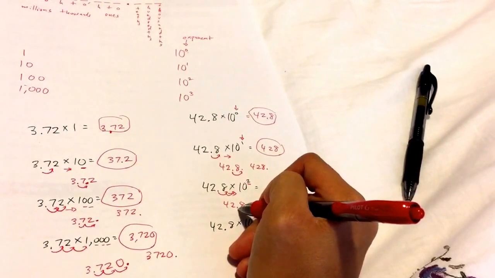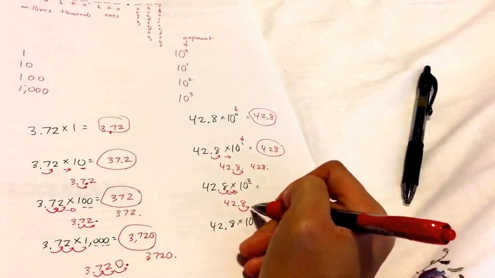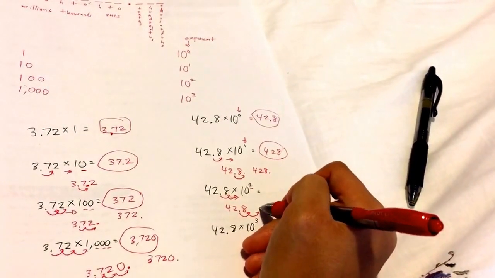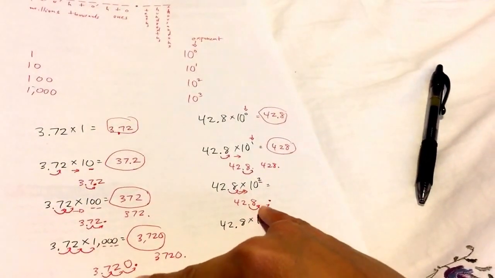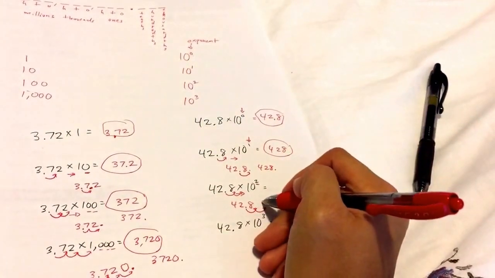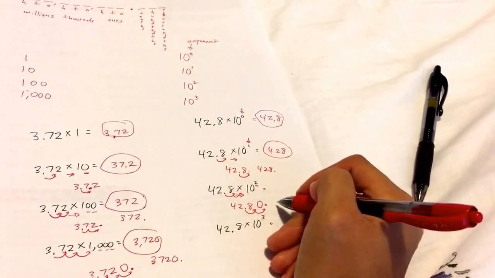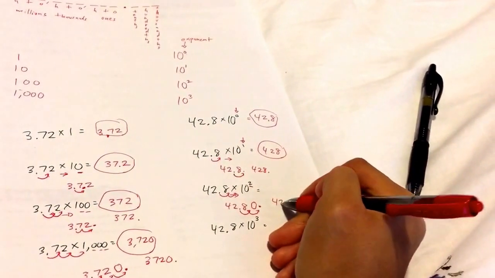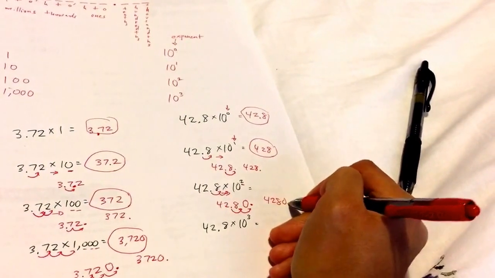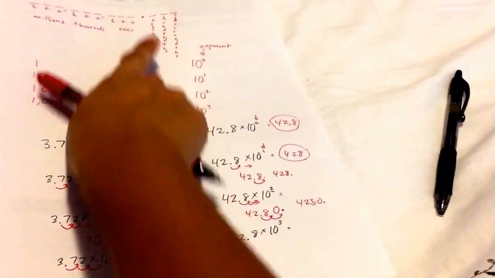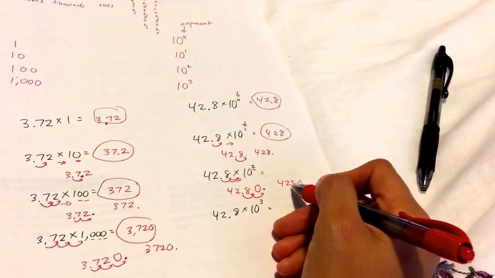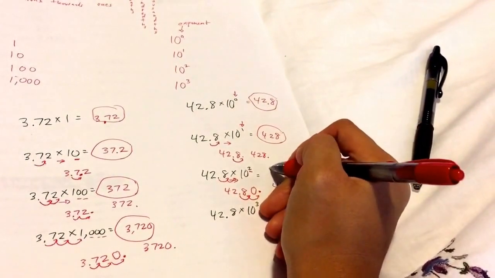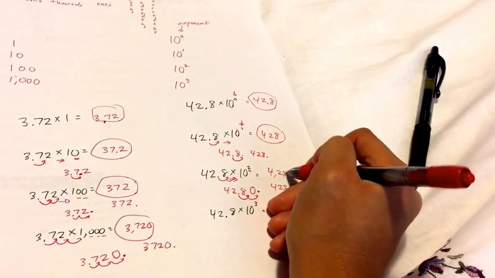That's the first time, that's the second time, your decimal goes here. Keep in mind what we did last time: we had an empty space, so we put a place value there of 0. And so our final answer is 4280 decimal. When we look for where the decimal is, it goes ones, tens, hundreds, thousands. So your answer is 4,280.